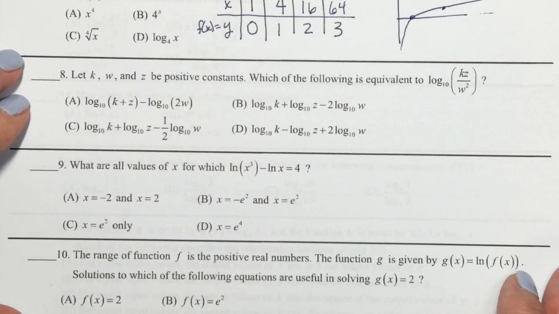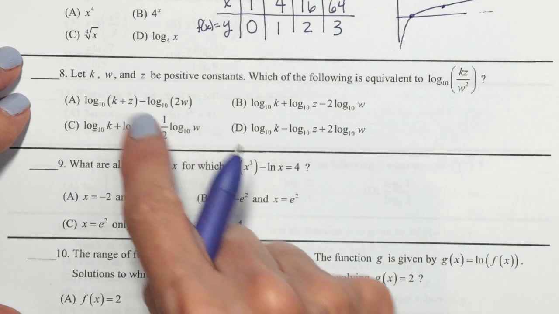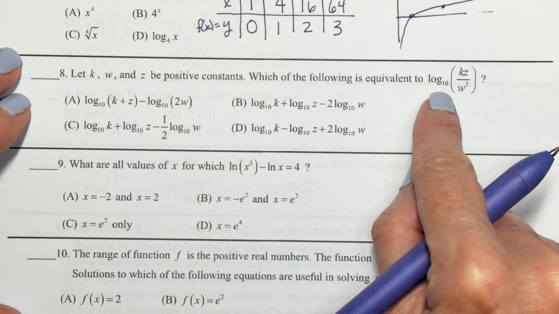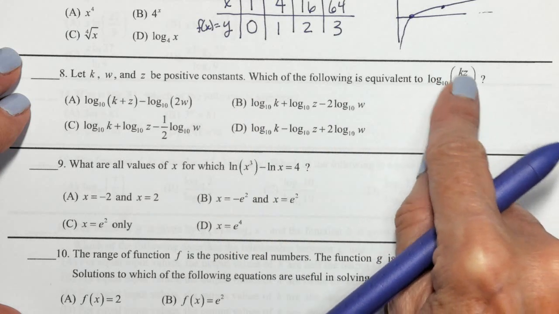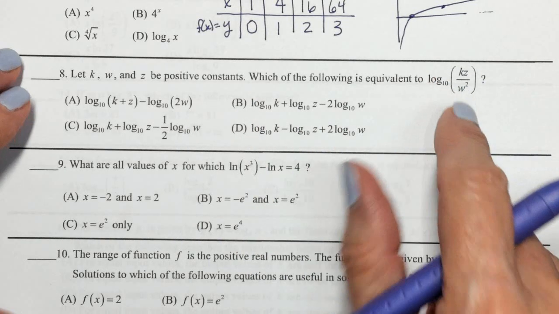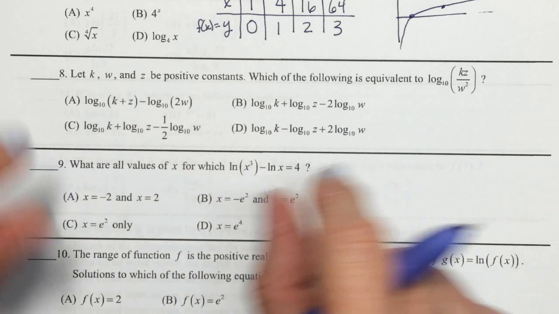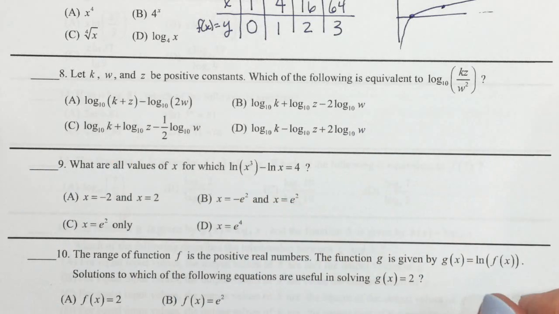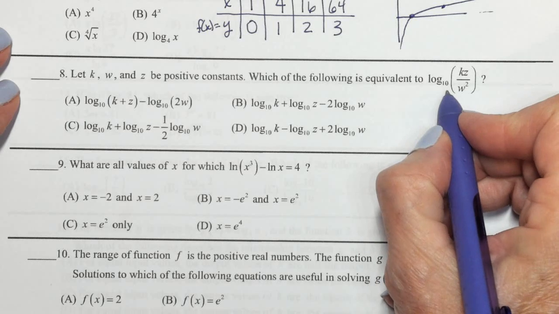All right, number 8. K, W, and Z are positive constants. Which is equivalent to log base 10 of this thing? I notice that these are all expanded out, so I'm going to expand this in all the ways I can.